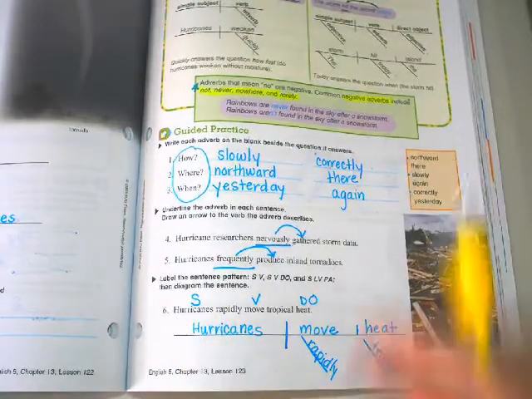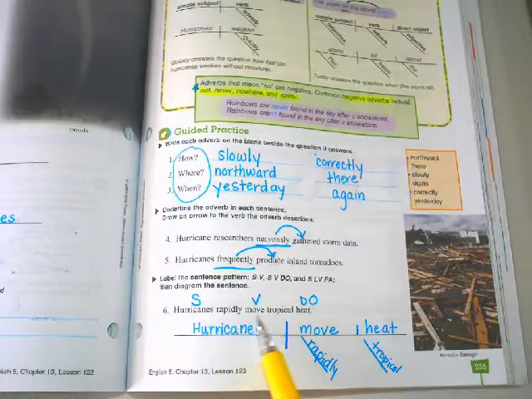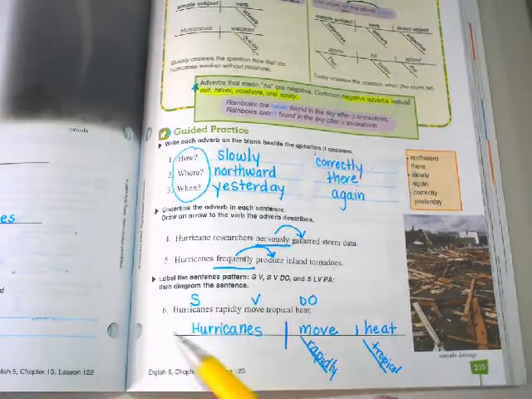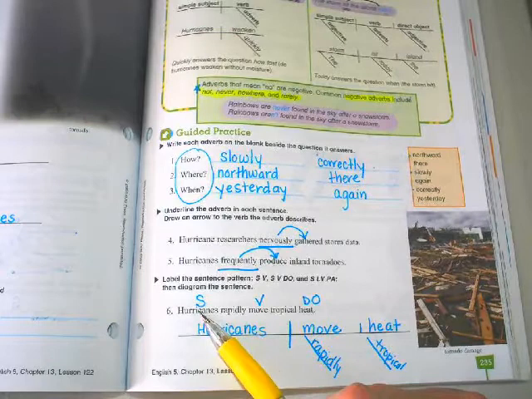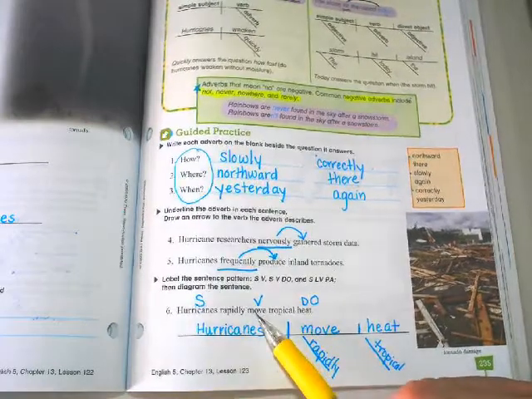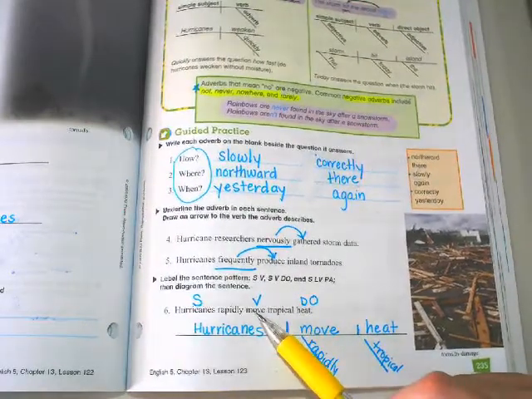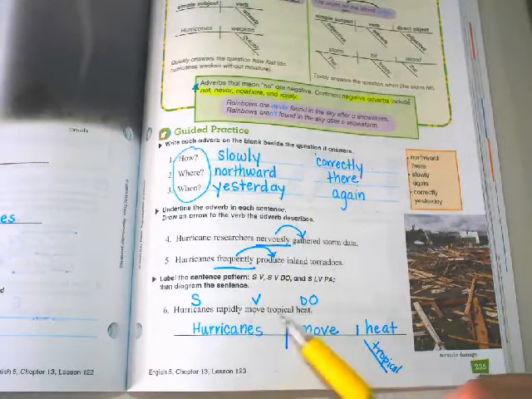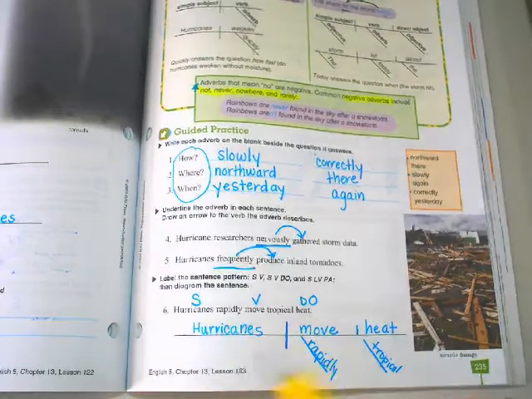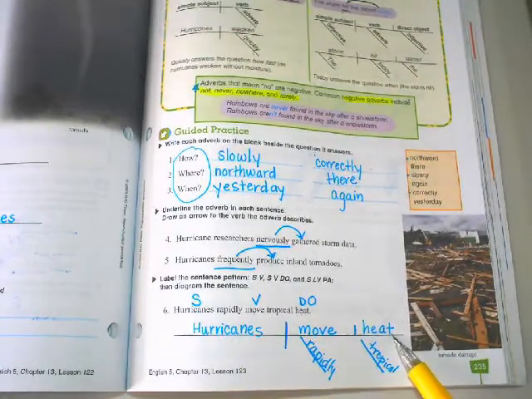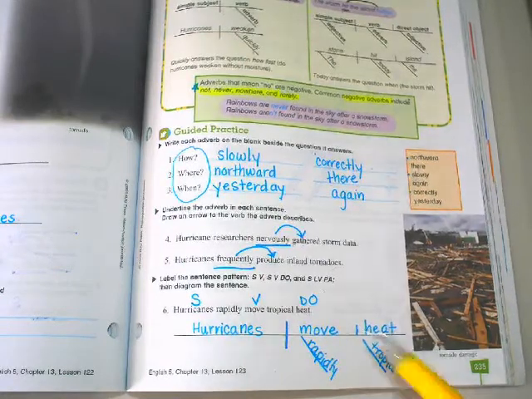Number 6, hurricanes rapidly move tropical heat. Hurricanes is your subject. Move is the verb. And what do they move? They move heat. That's your direct object. So this is how you diagram the sentence. And then you put in your details.